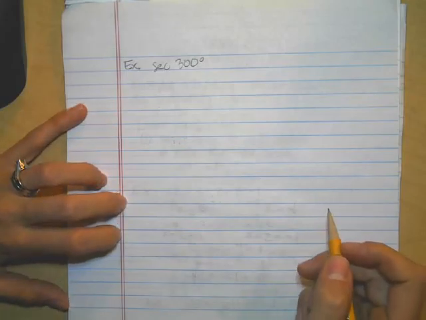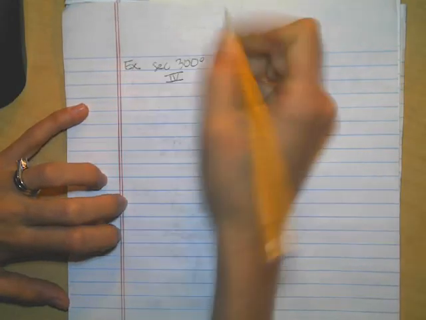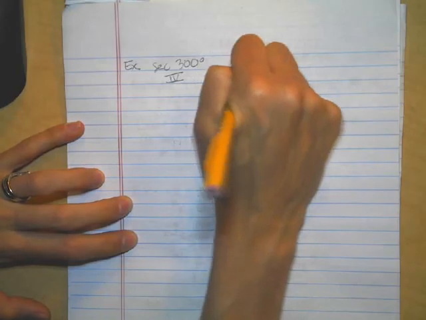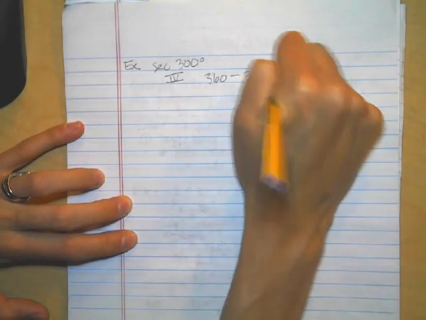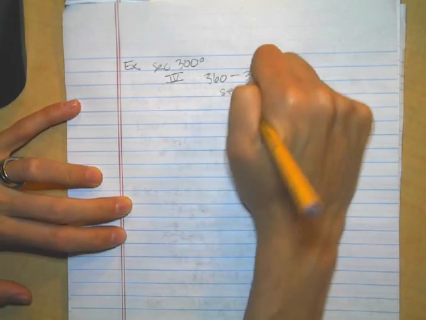So, first of all, what quadrant are we in? 4. Alright, so we're in 4. So, in 4, what are you supposed to do? 360 minus the angle. So, we say 360 minus 300, which gives us what? 60. Okay, so we're looking for secant of 60.